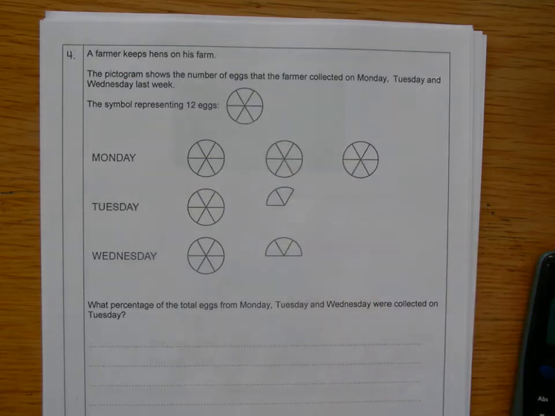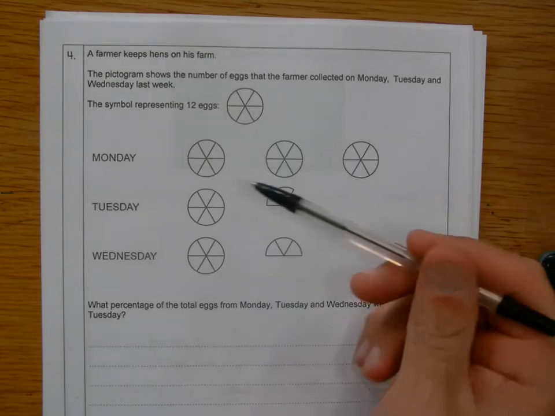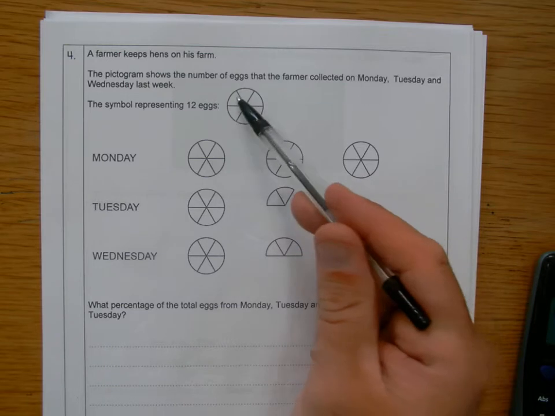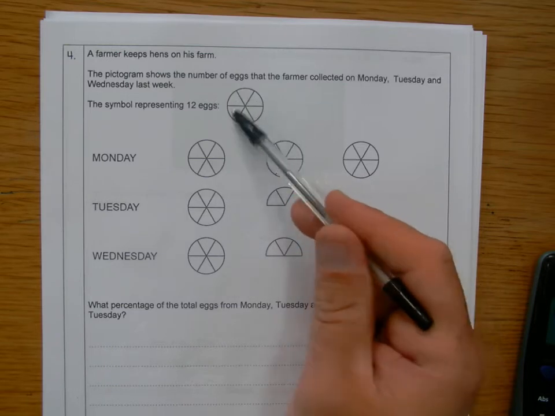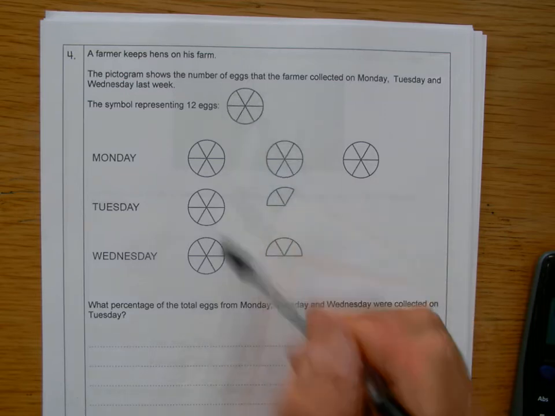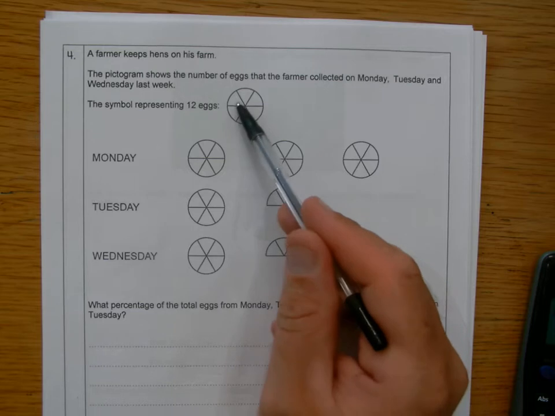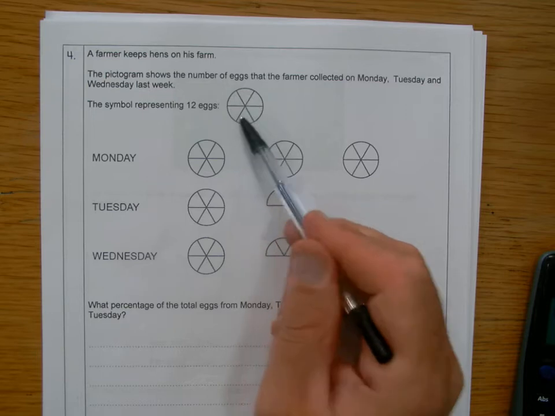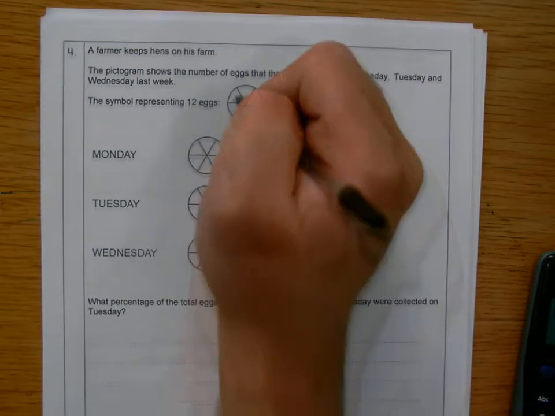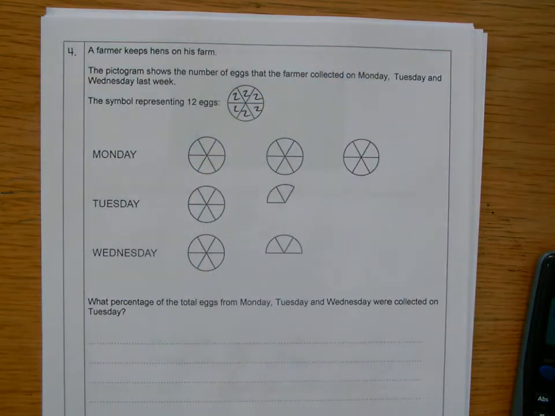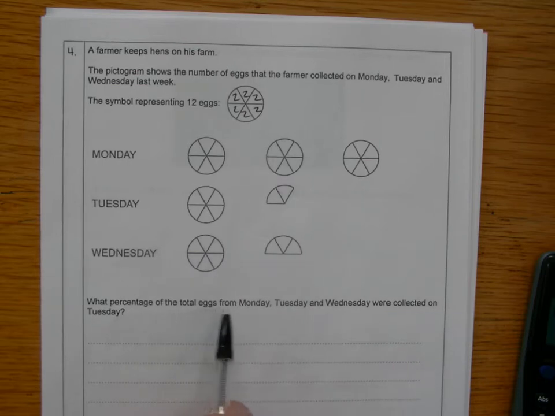Now, with the pictogram, it is often divided up nicely, and you can see here it's actually divided into 6 equal sectors. So if the whole thing represents 12, you can work out what each sector is worth. You just have to share the 12 by the 6 sectors. So 12 divided by 6 is 2. So each sector there is worth 2 eggs.